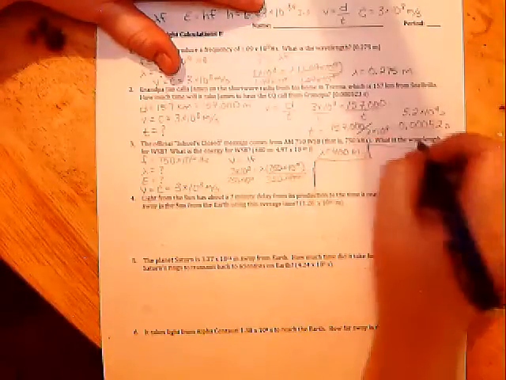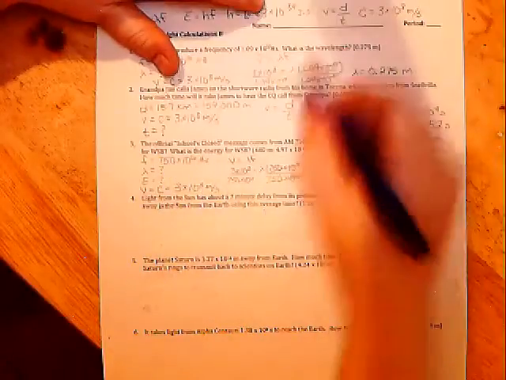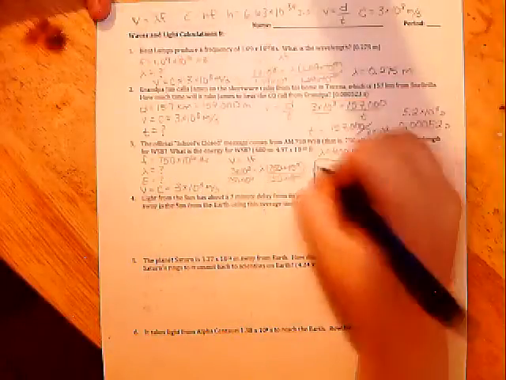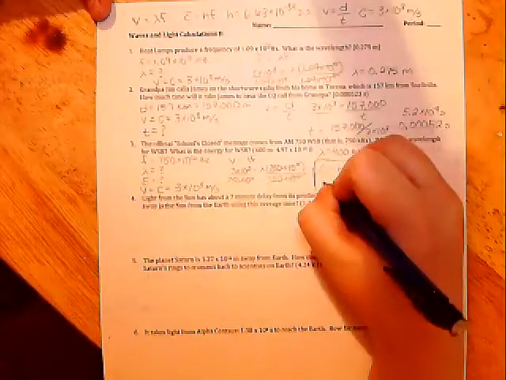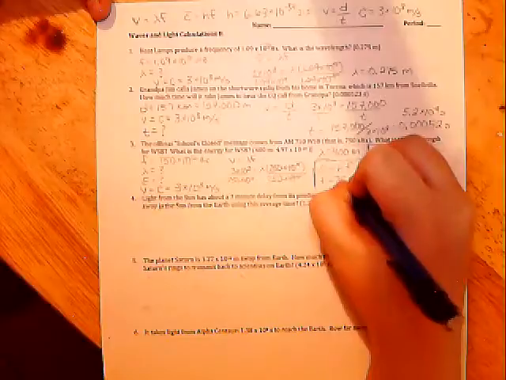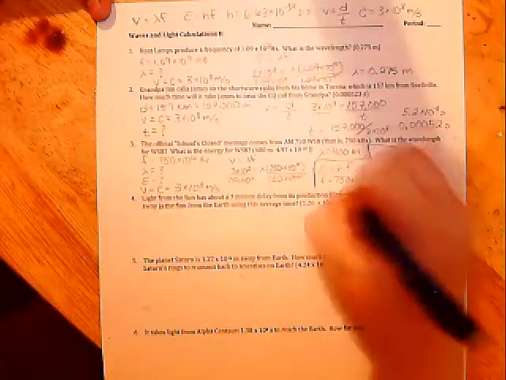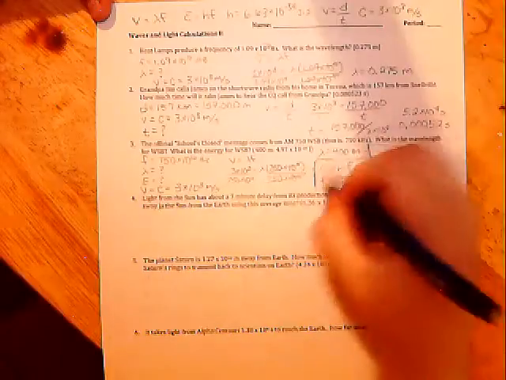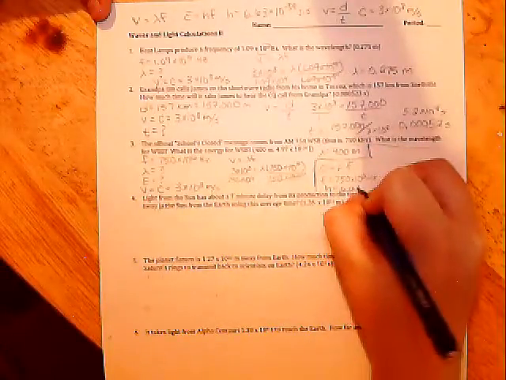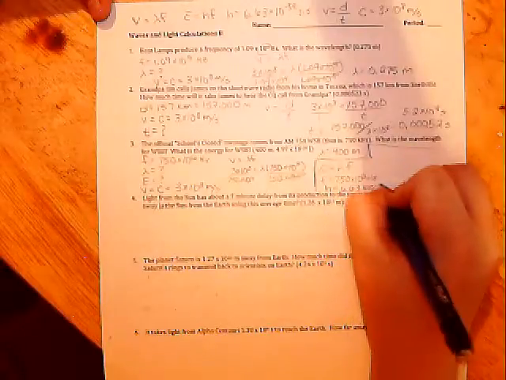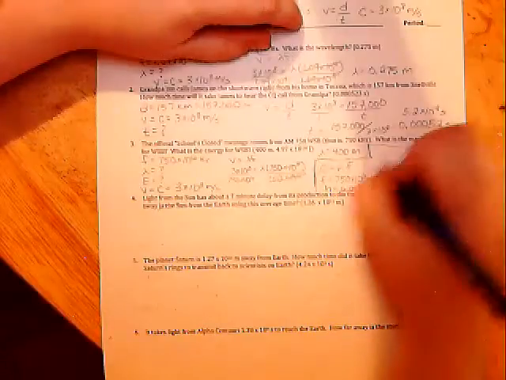All right, so the second part of this problem asks what the energy of the radio wave is. So we're going to use this equation that we haven't used yet. E equals hf, where f is the frequency, which is 750 times 10 to the 6th hertz, and h is Planck's constant, so it's 6.63 times 10 to the negative 34th. This is just simple multiplication.